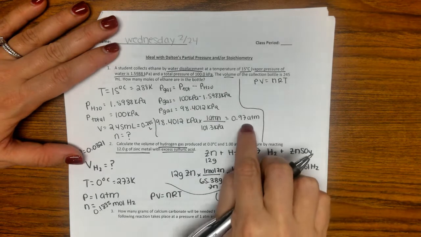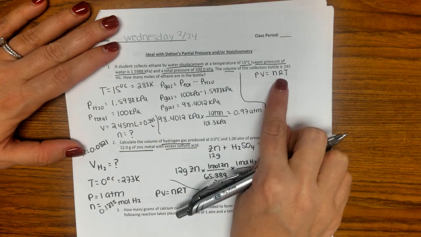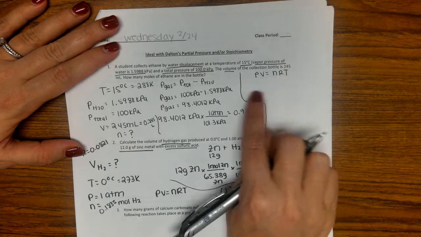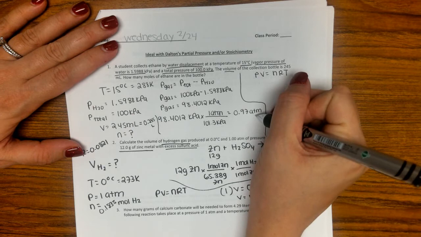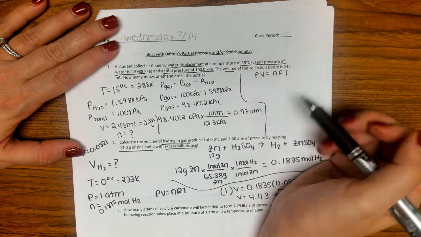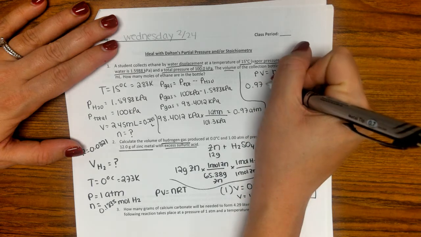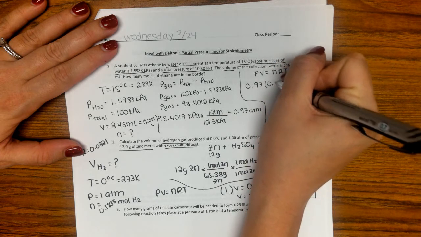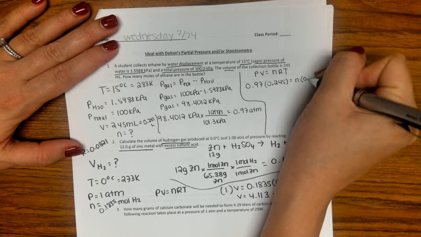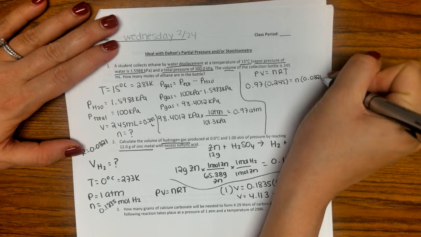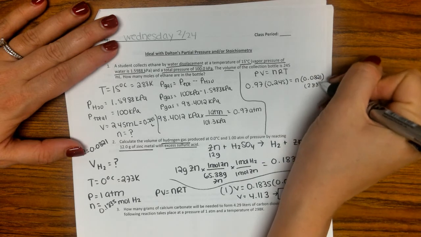So let's check. My pressure is in atm. My volume is in liters. I'm looking for n. I know R. My temperature is in Kelvin. Now I can plug this into the equation. And again, you have to use the pressure of your gas, which is total pressure minus pressure of the water. 0.97 times my volume in liters, 0.245, equals n, times R, which is always 0.0821, times my temperature, which is 288.